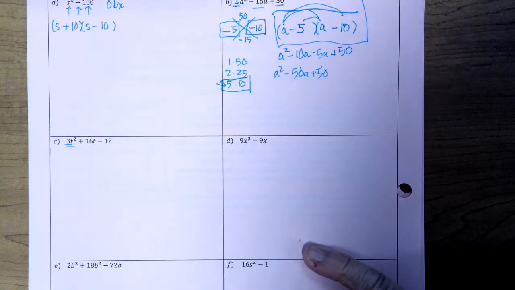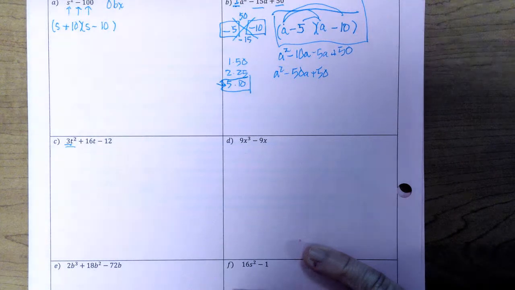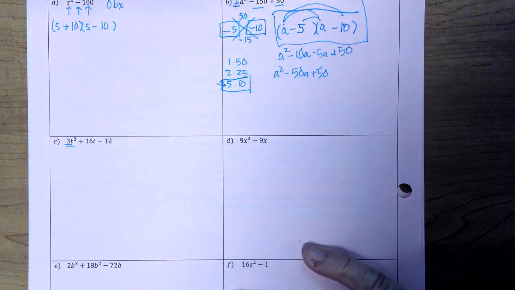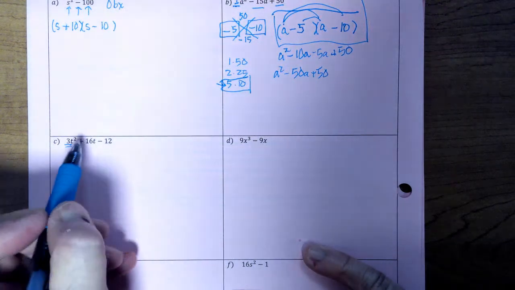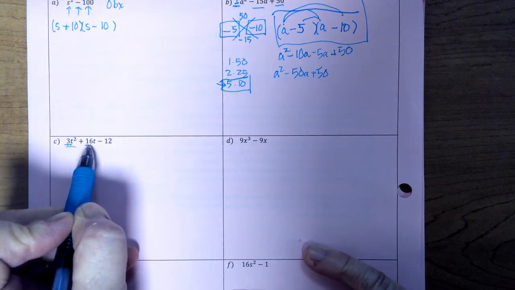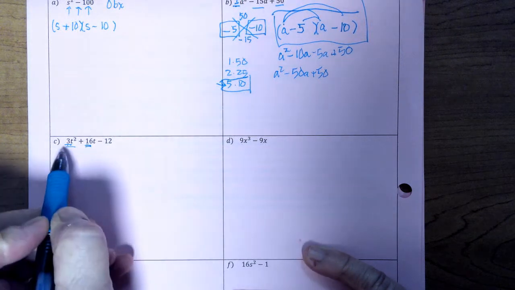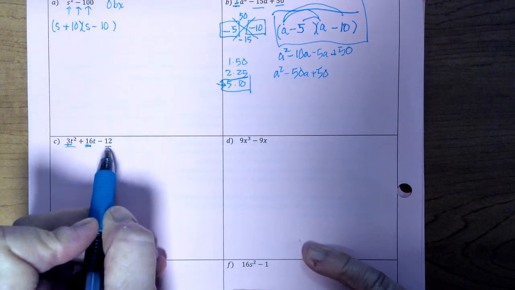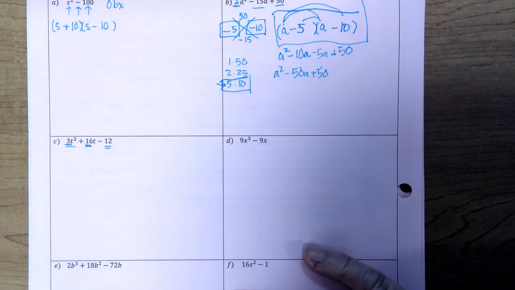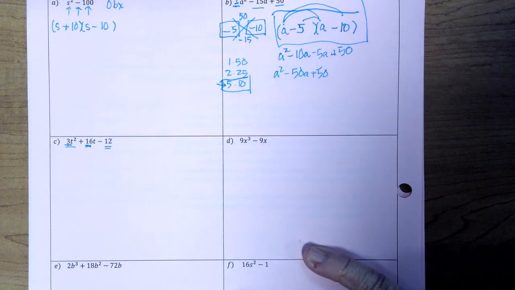So what I'm going to do is the X, or the box and diamond method. Getting started, I'm looking at my first numbers in front of each of my variables. I've got a 3 and a 16, and I've got negative 12. So I'm looking, do I have a GCF? The answer is no. There's no GCF.